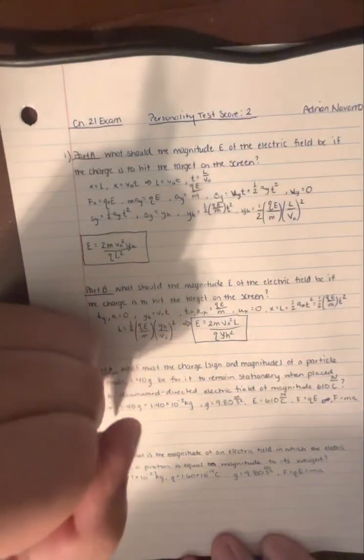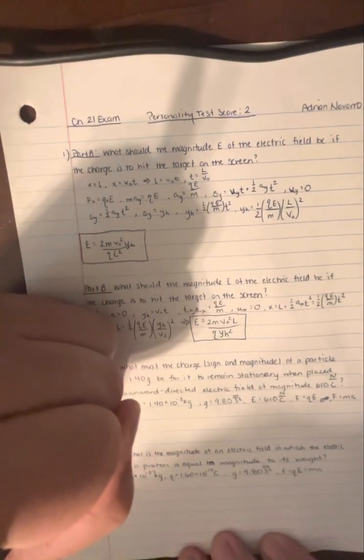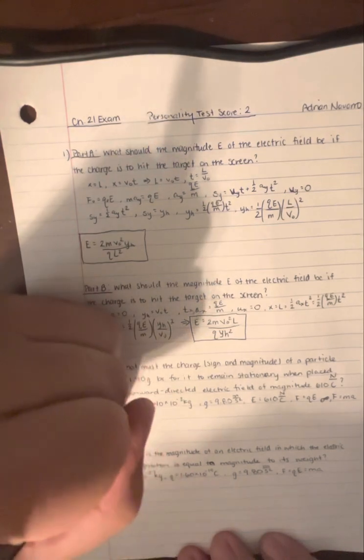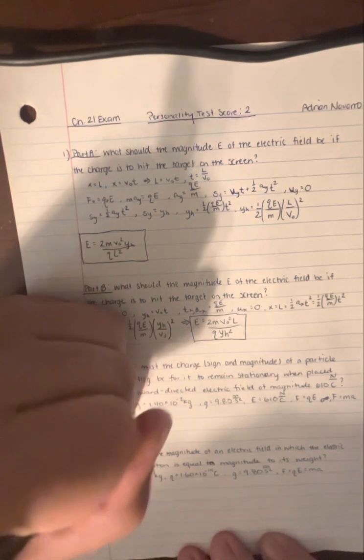So in that case, here we will put Q times E will equal themselves. We'll just substitute them out.